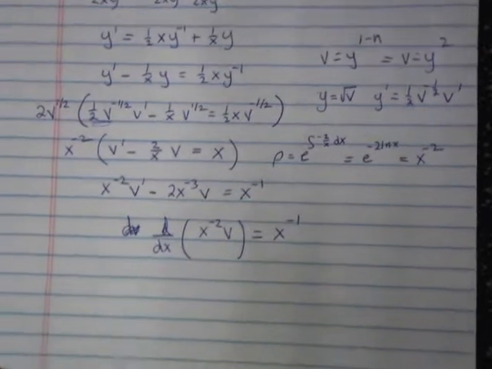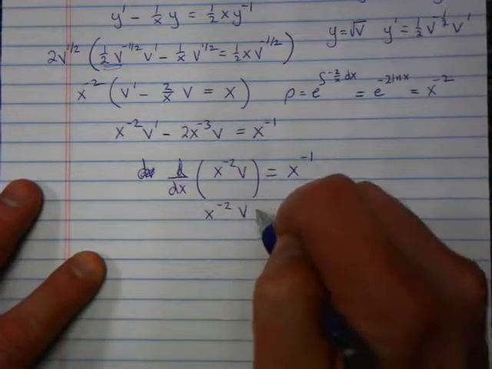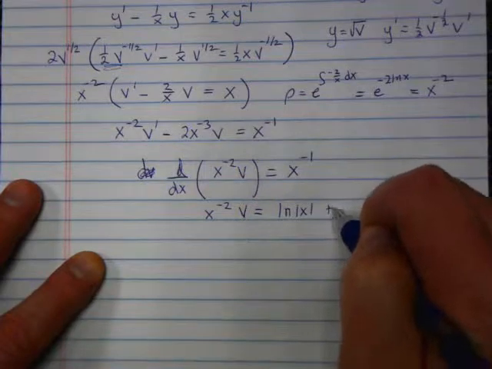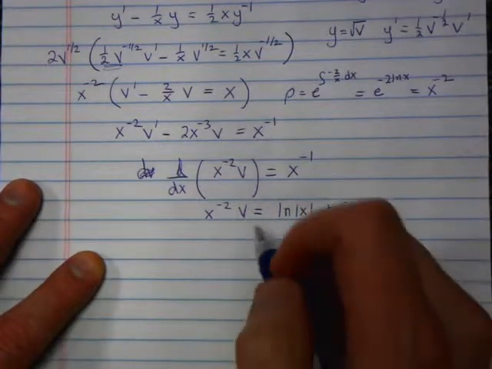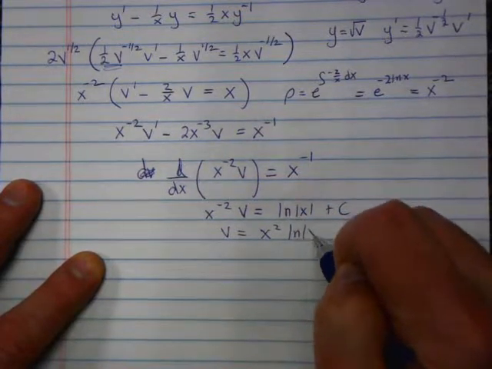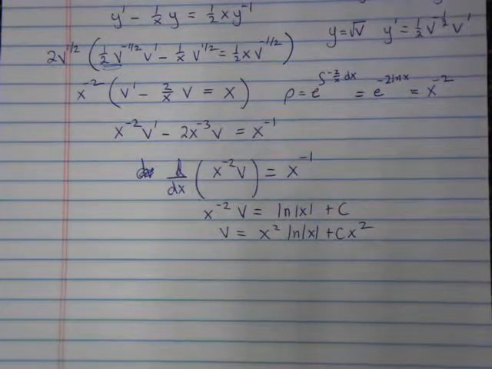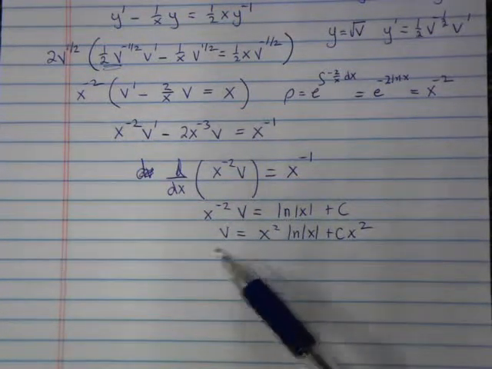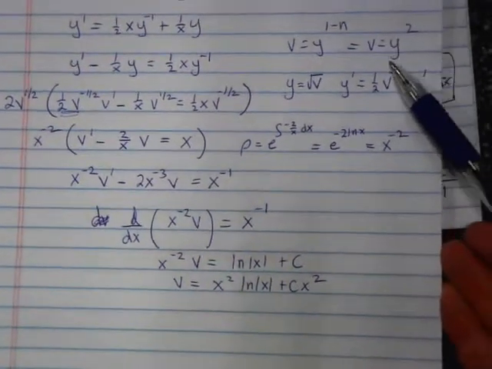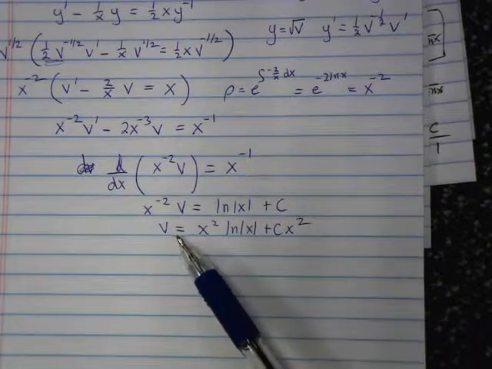We integrate both sides. X to the negative 2 v equals ln x plus c. Multiply by the x squared. V equals x squared ln x plus cx squared. And then finally, I get rid of the v, going way back up here. V is y squared. Sorry, I'm confused. Why do we want the x squared? Oh, just because I wanted to get the v all by itself.